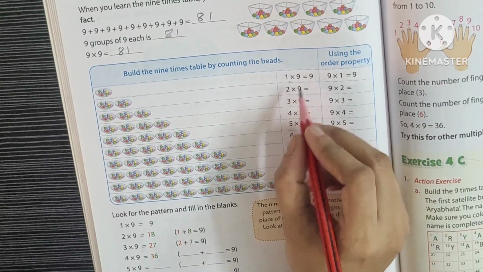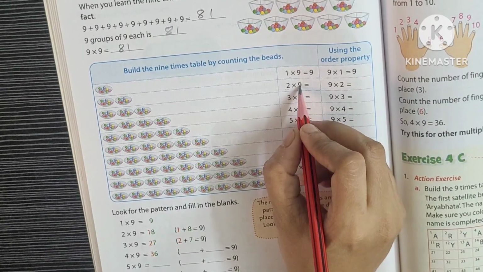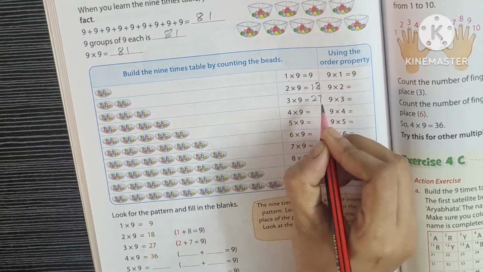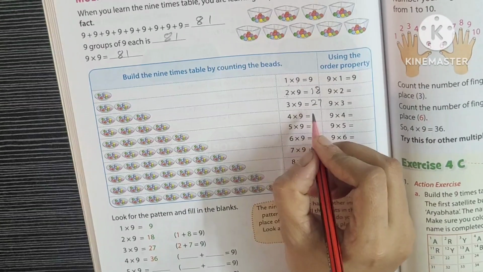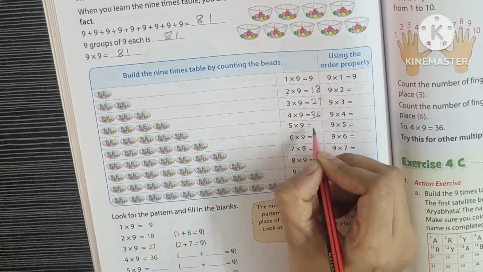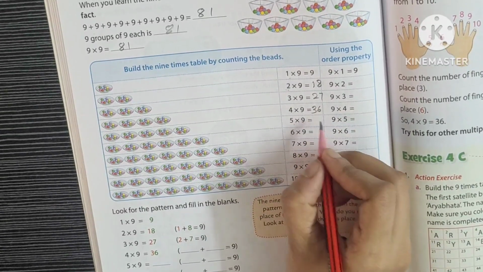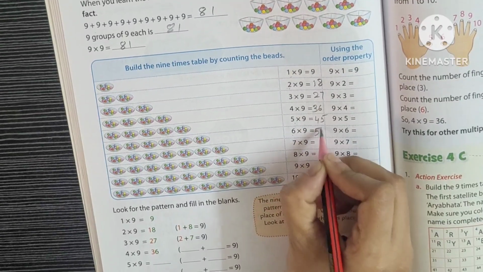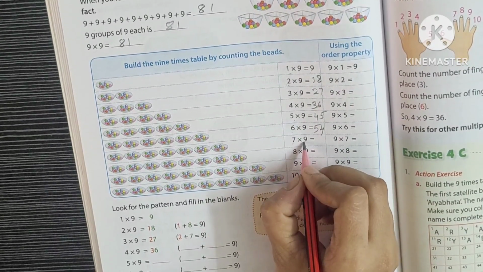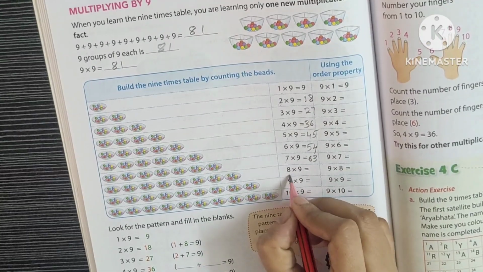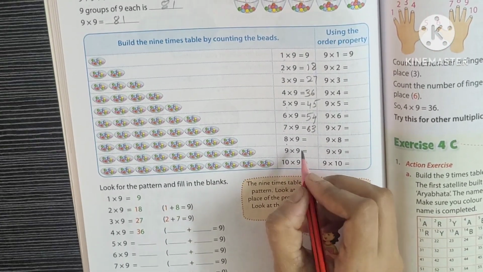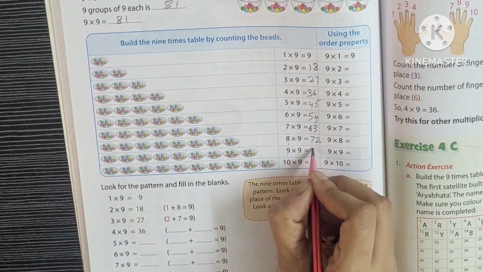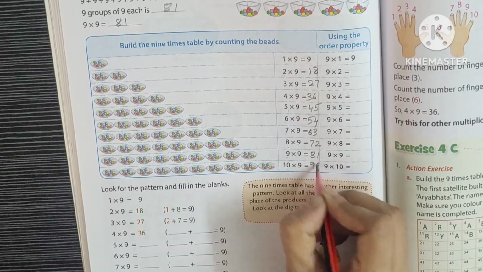9 ones are 9. 2 nines are 18. 3 nines are 27. 4 nines are 36. 5 nines are 45. 6 nines are 54. 7 nines are 63. 8 nines are 72. 9 nines are 81. 10 nines are 90.